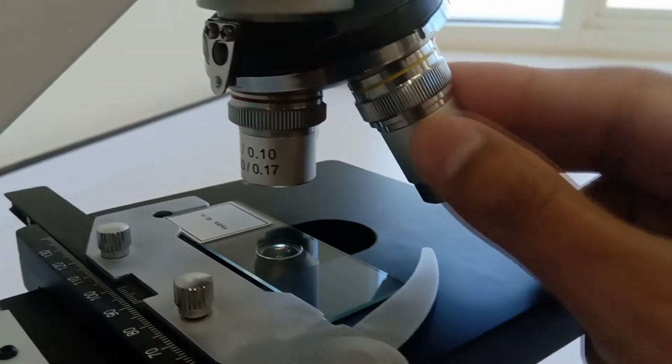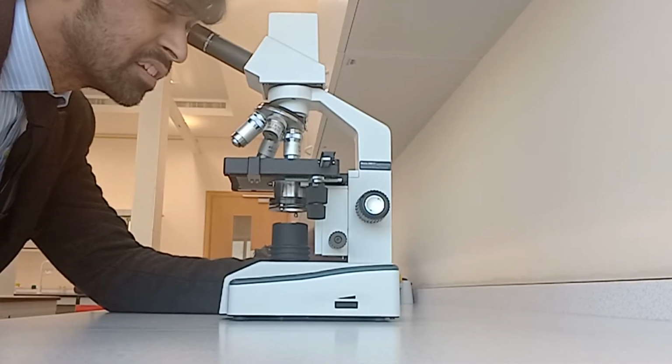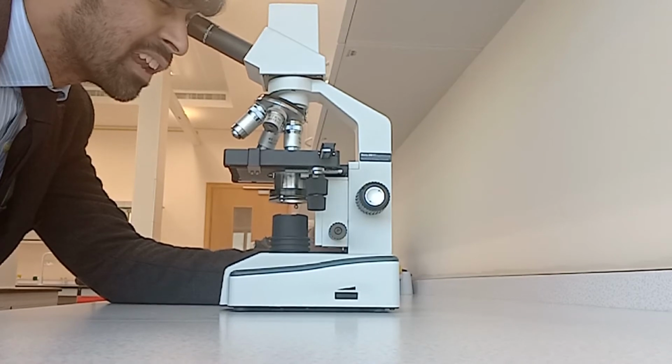Next step would be to change the objective lens. So we started off with times 4, so the next step would be times 10. And it clicks into place like that. So I just need to refocus it like so. And this is a times 10 image. You can see it's just a little bit bigger than the previous one. Again, kind of hard to see, but after times 10, you need to go to times 40. So let's do that now.